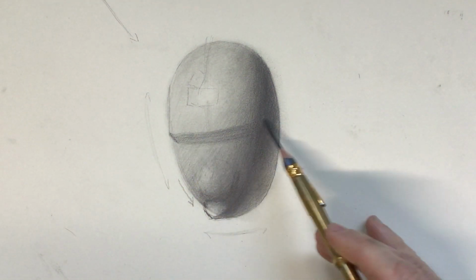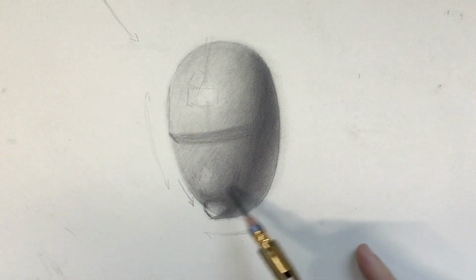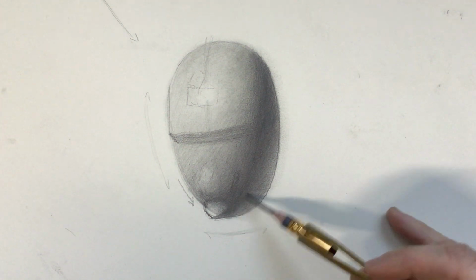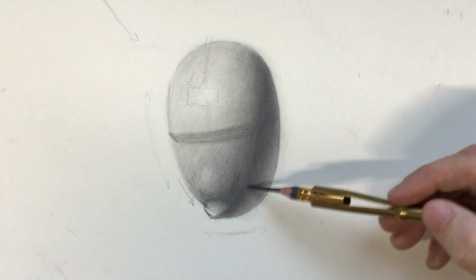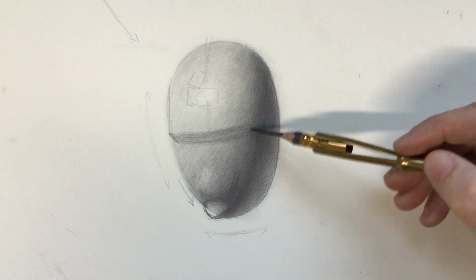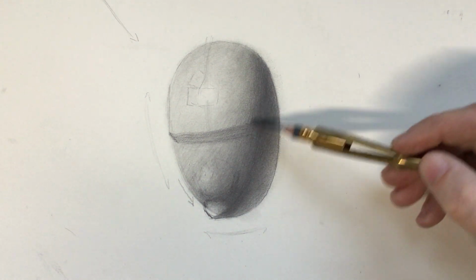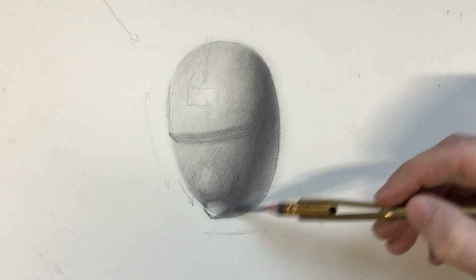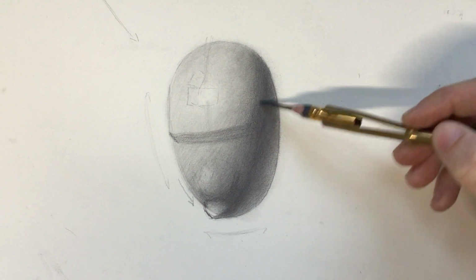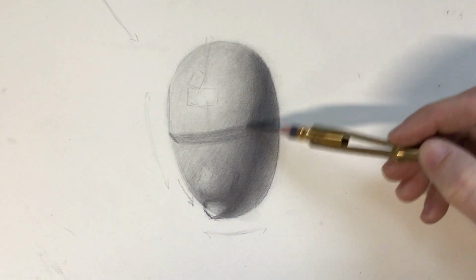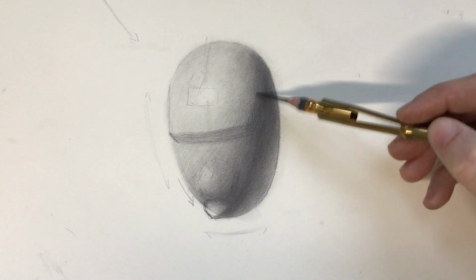Okay, so we've got downward facing planes, downward facing planes. I'm going to start to divert the core shadow and terminator. I'm going to divert it over here towards the plane of the brow.